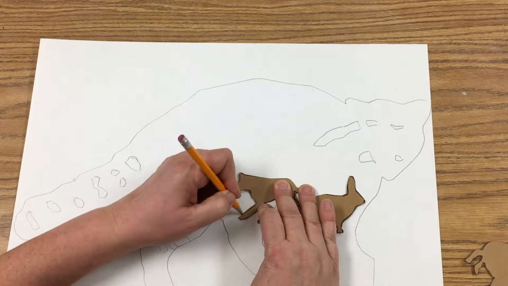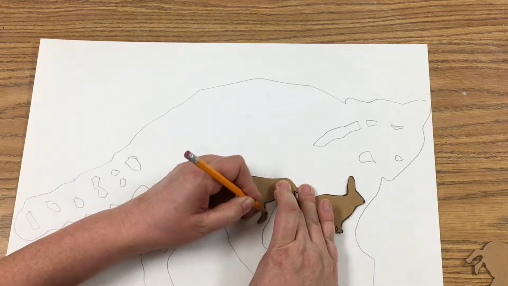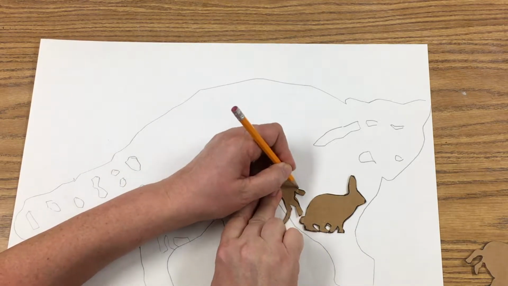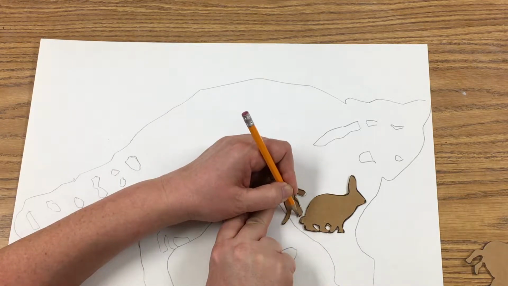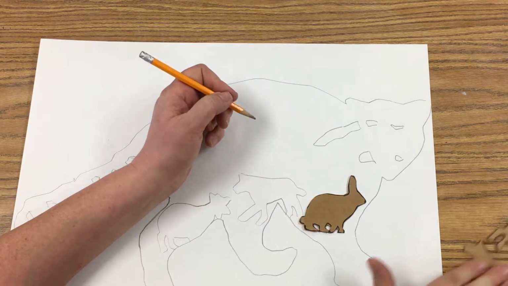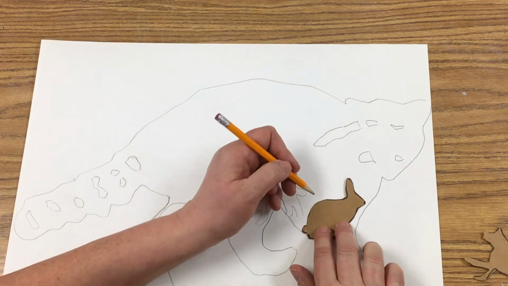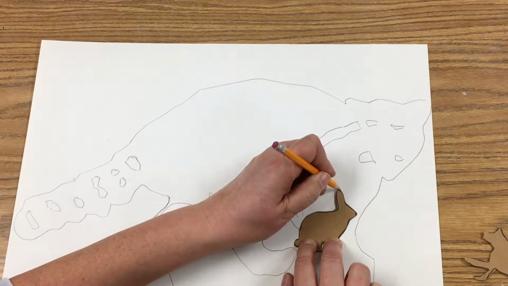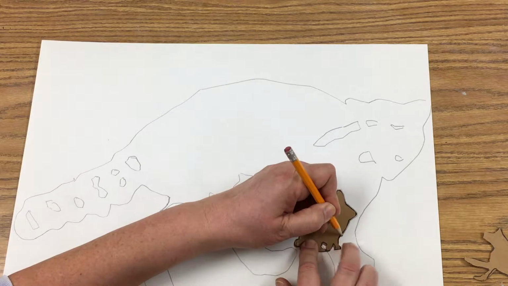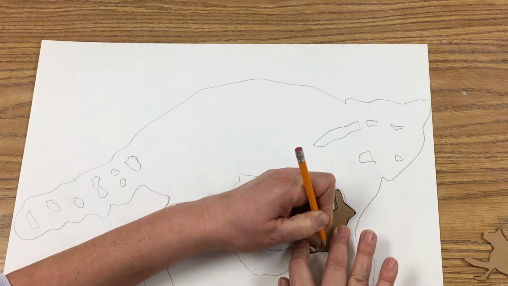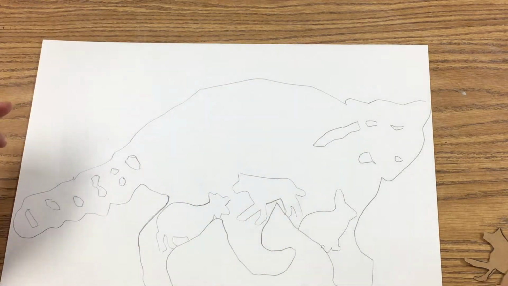And this is just going to increase my sense of space. And you can see I'm cropping the animals. I'm not putting the entire animal in. All right, so I've got those.